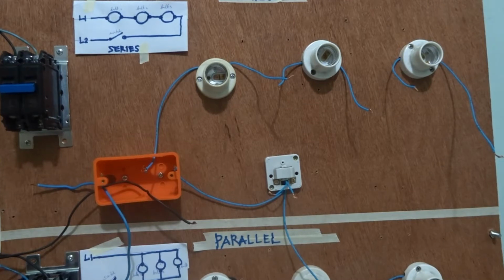Good day. Our topic is about series and parallel circuit connection. What is the difference between the two circuits? I will demonstrate, or I will show the actual connection of these two circuits so that you will understand fully what I am talking about.